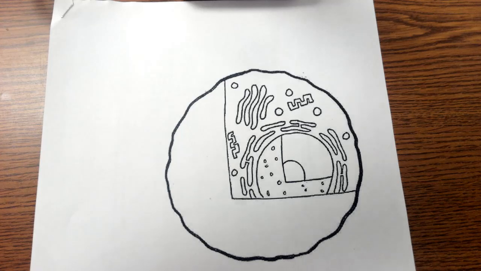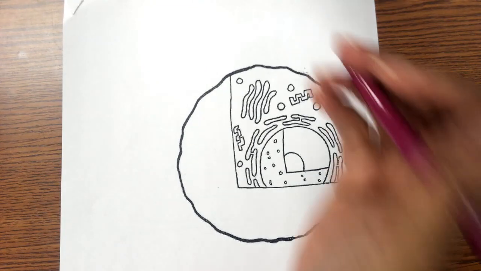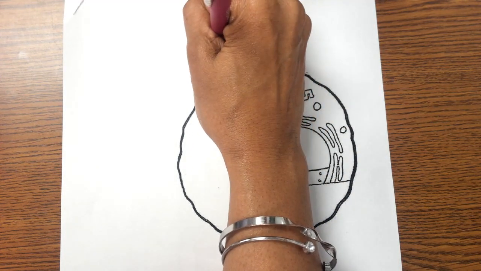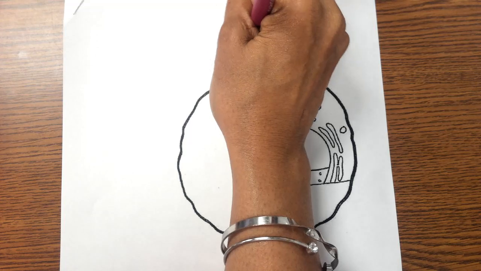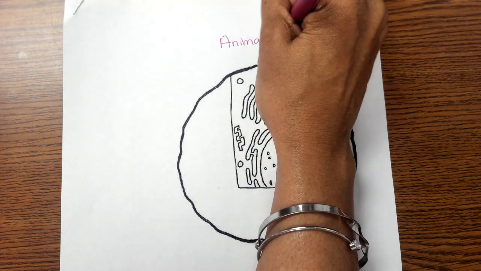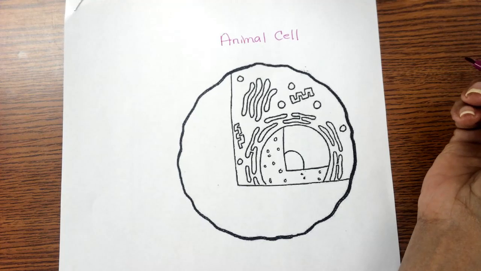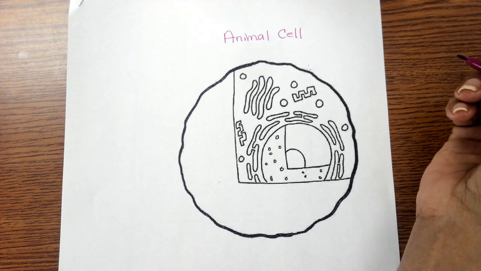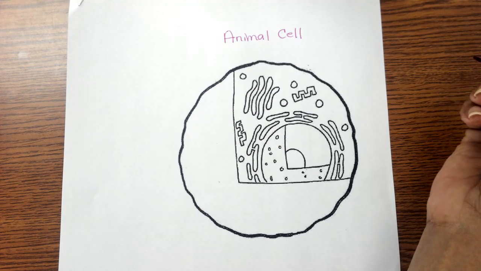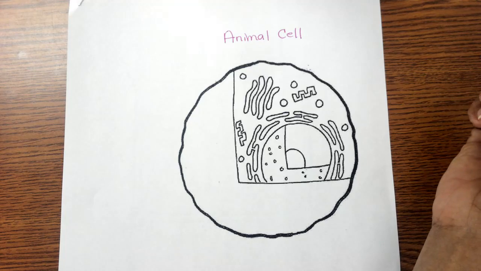Okay. So this here is an animal cell. We are animals, so obviously this is what our cells look like, okay? And the main difference between a plant cell and an animal cell is that an animal cell is circular, a plant cell is rectangular, and plant cells have chloroplasts and cell walls.